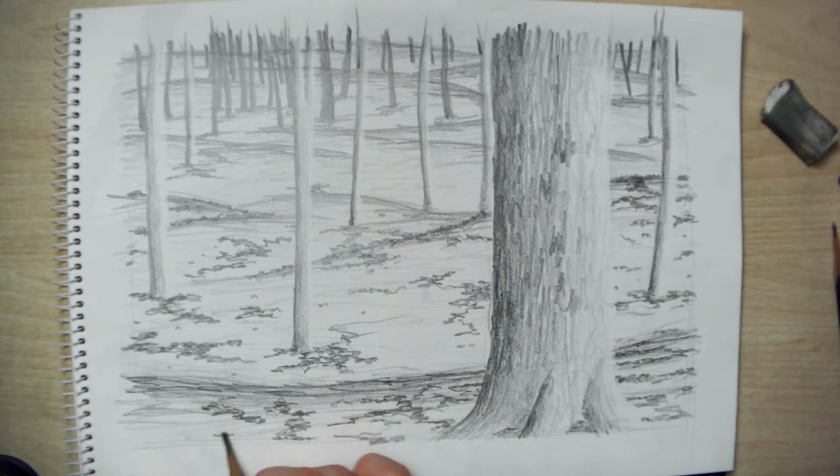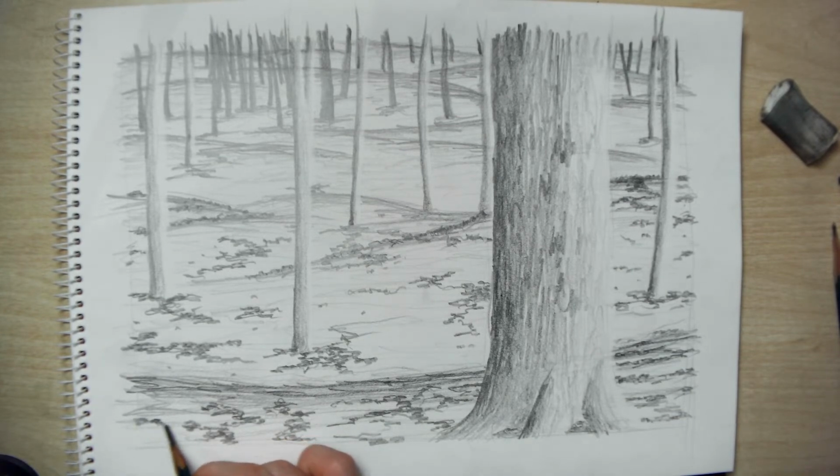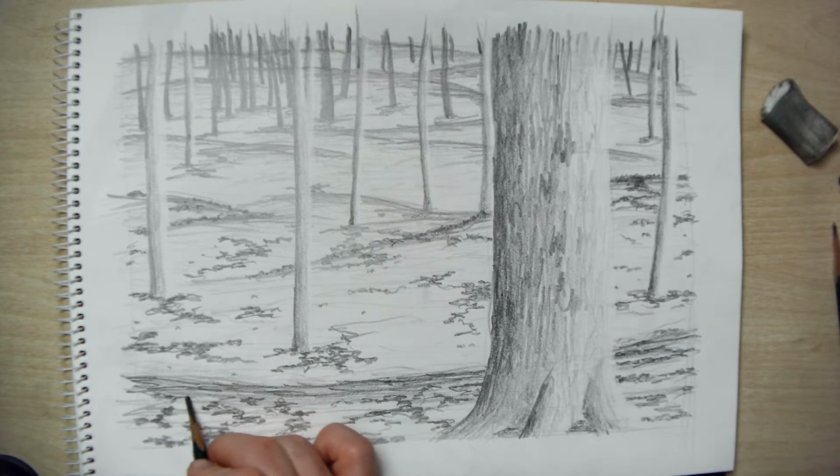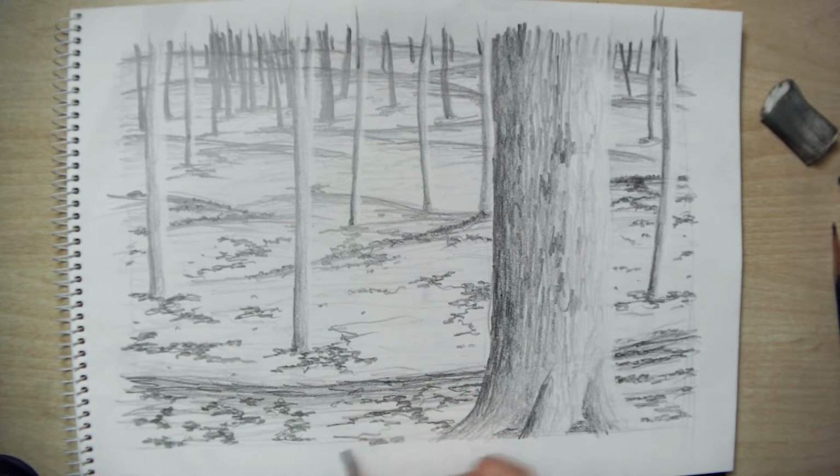Now it does actually look like the terrain goes down here, in my eye at least. So I guess I was indeed successful in creating that illusion. In the beginning I was rather skeptical of whether this would turn out the way I wanted or not, but I think I did pull it off. Okay.